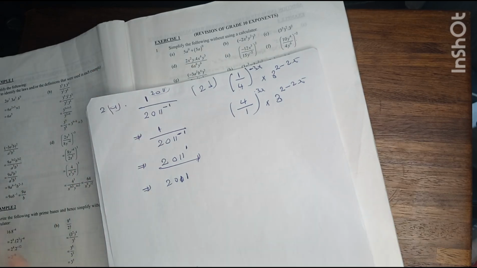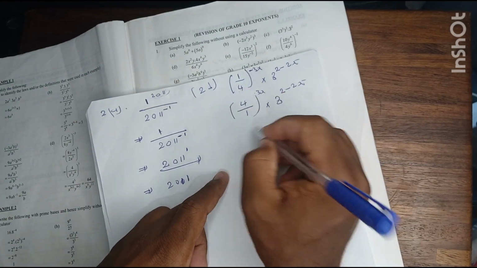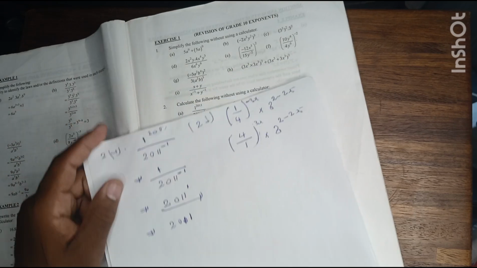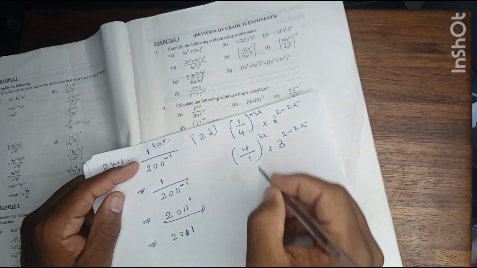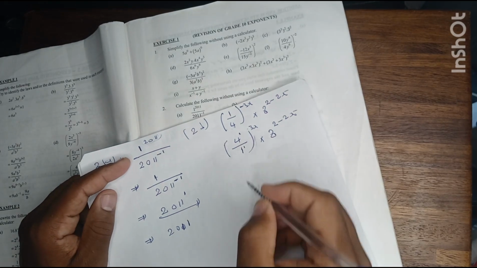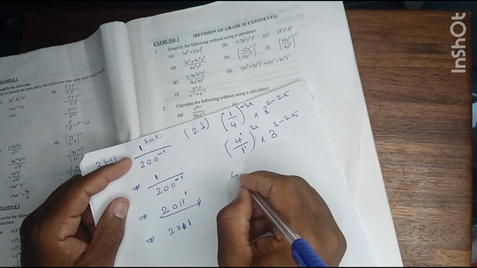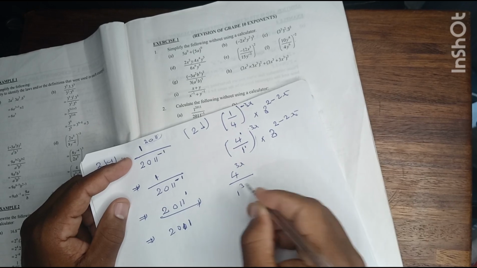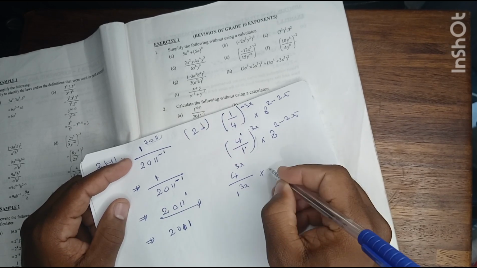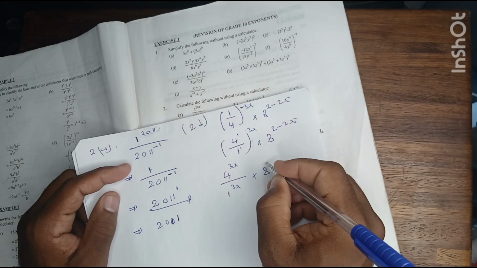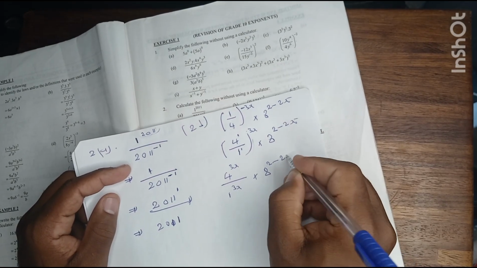Then from there we remove the brackets, and whenever we are removing the brackets, it means multiplication. Check here, there's no exponent, I write 1. Here there's no exponent, I write 1. Therefore it's going to be 4 to the 3x all over 1, multiplied by 8 to the exponent 2 minus 2x, like this.